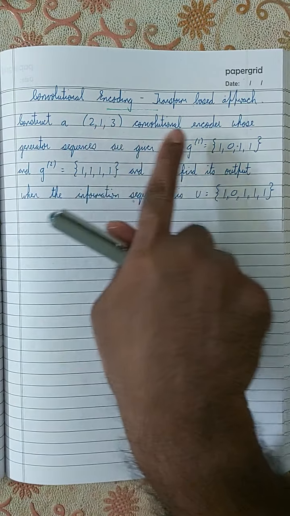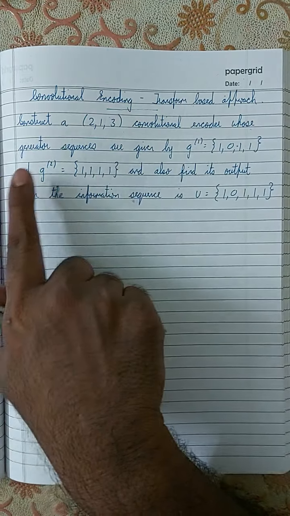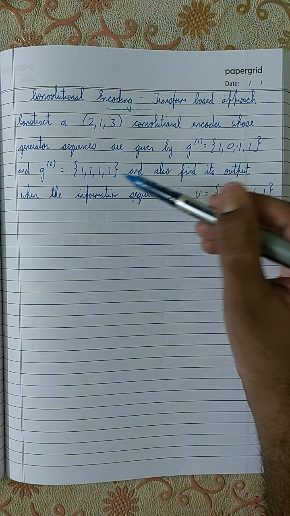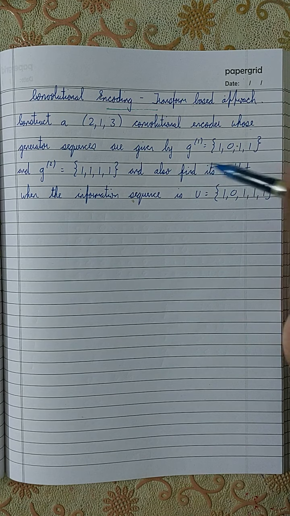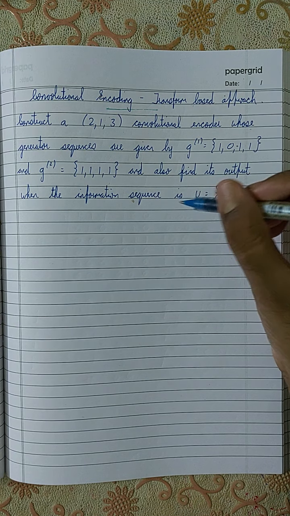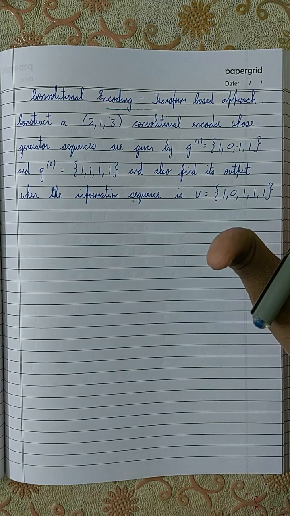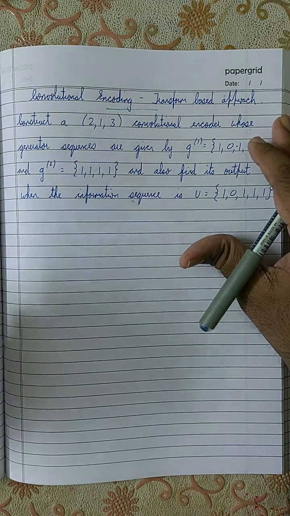Construct a 2-1-3 convolution encoder whose generator sequences are given by g1 = 1011 and g2 = 1111, and also find its output when the information sequence is u = 10111. As usual, the first thing I'm going to do is draw the encoder. I have already drawn it in the last video, but I'll explain that process again.